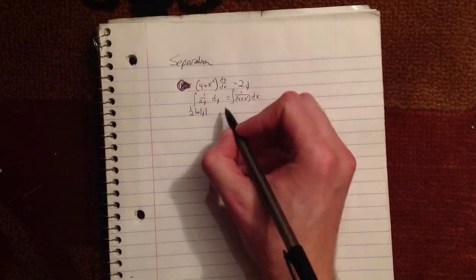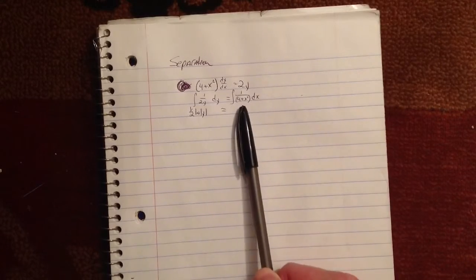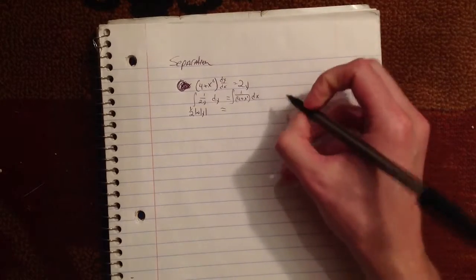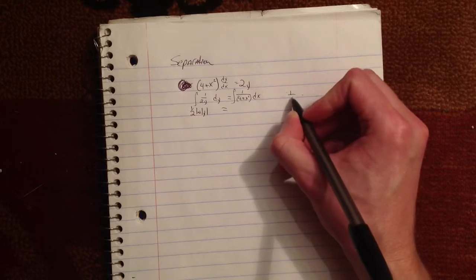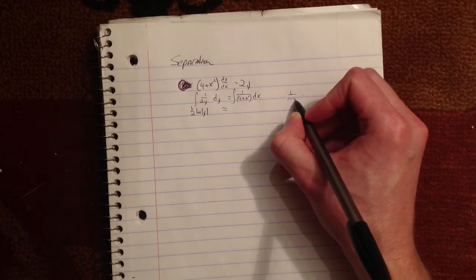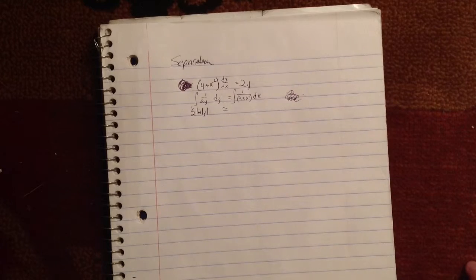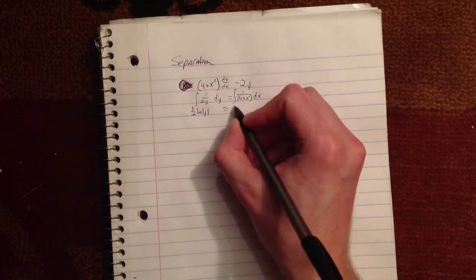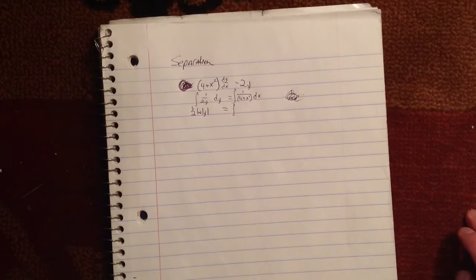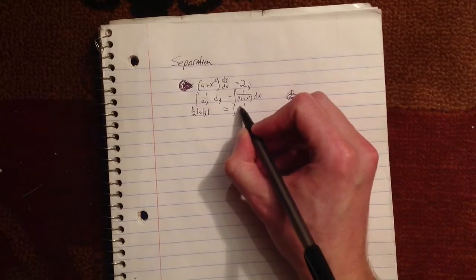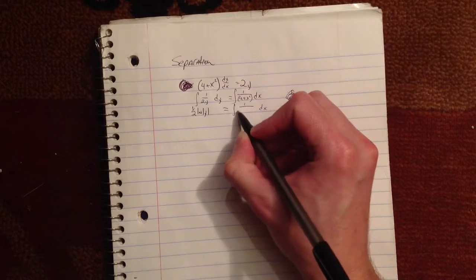Let's see. So the other side, this kind of looks like arctan. Arctan is 1 over 1 plus x squared when you take the integral. So we want to make that look like that, and we can do that by taking a 4 out of the denominator.